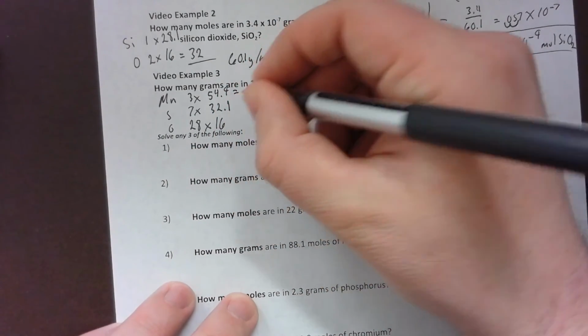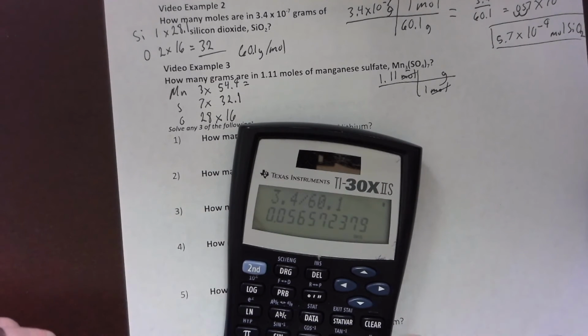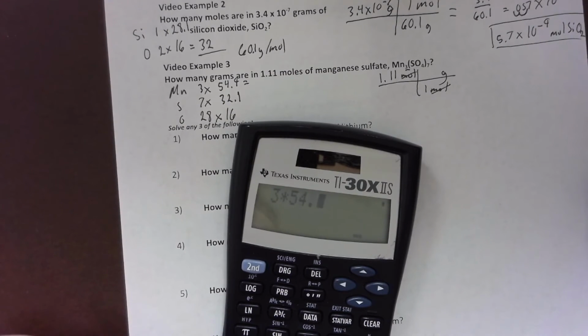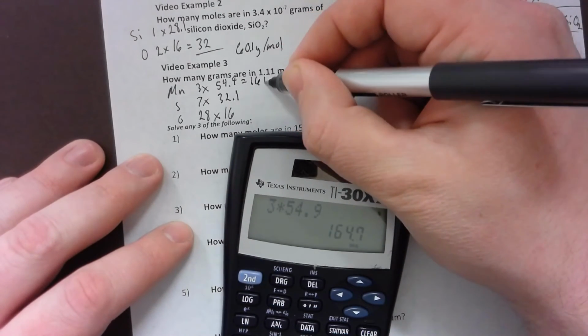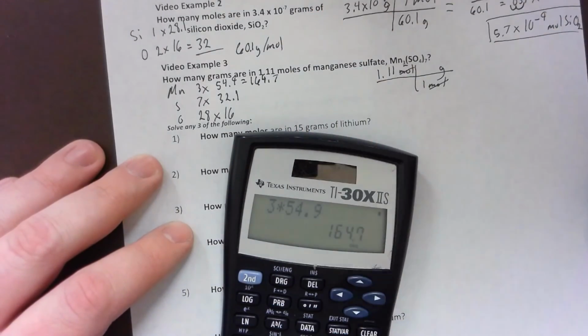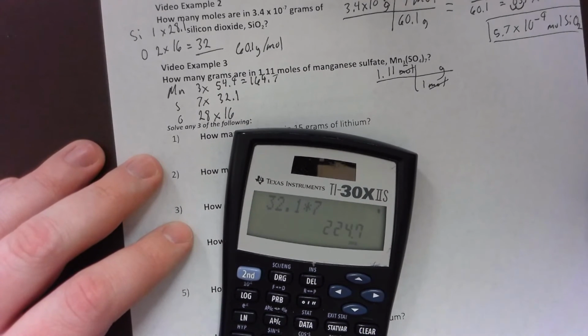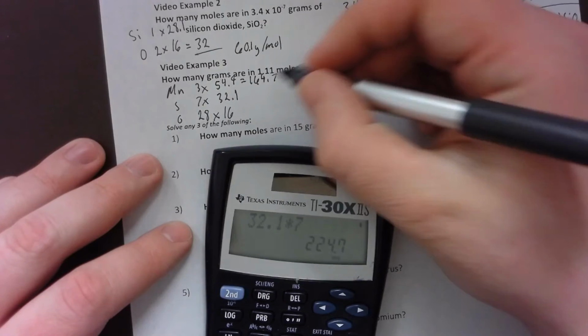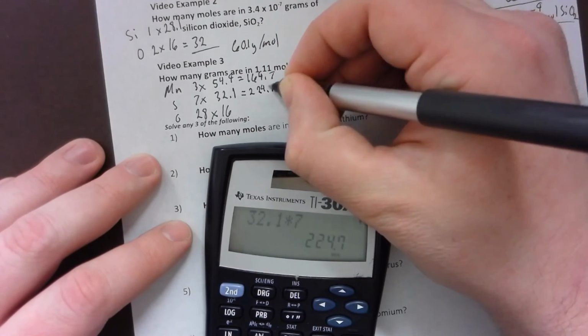So I take my 3 times 54.9. This is my 164.7. I then take 32.1 times 7. That gives me 224.7.